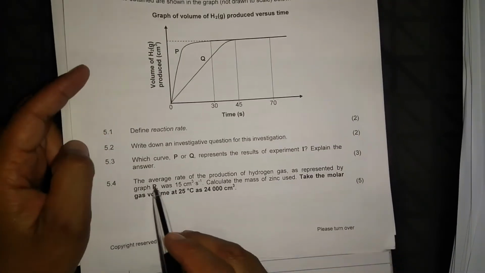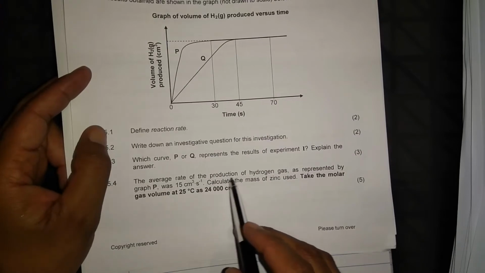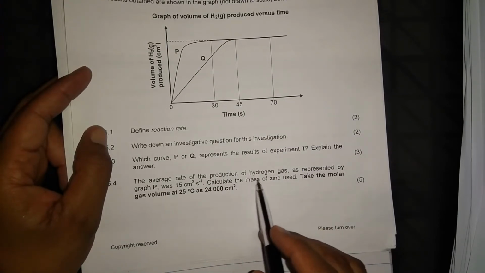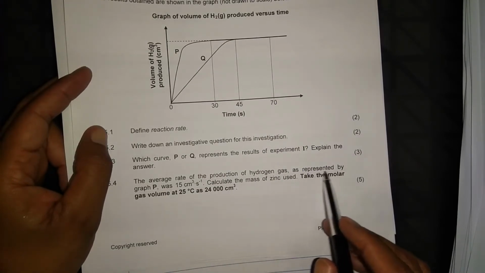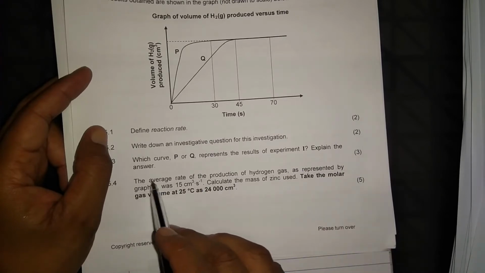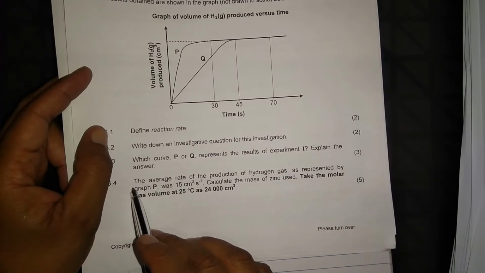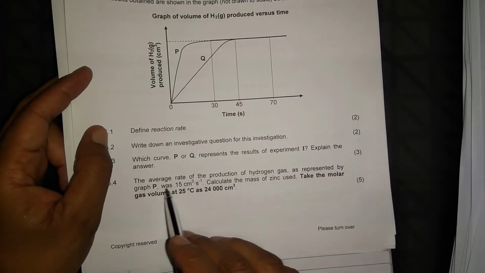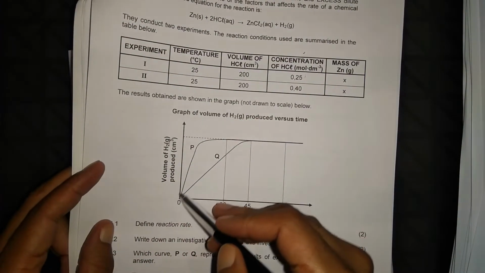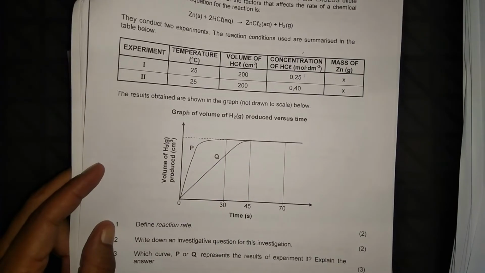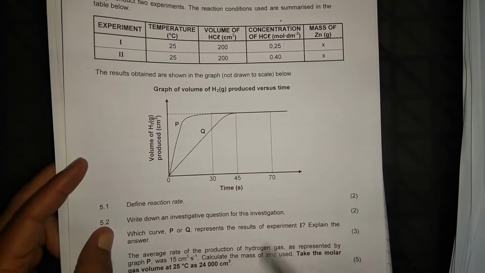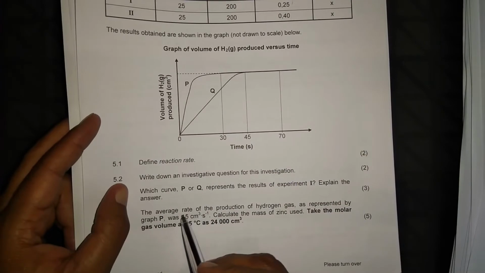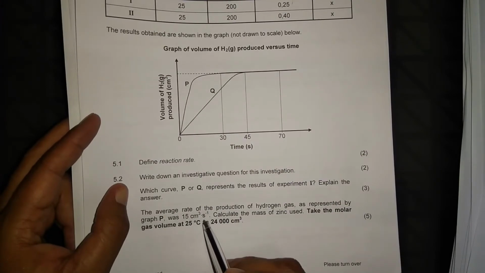Question 5.4: the average rate of production of hydrogen gas as represented by graph P, the one with the highest reaction rate, was 15 cubic centimeters per second.